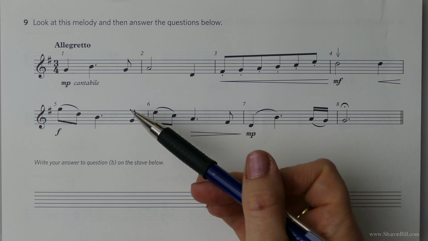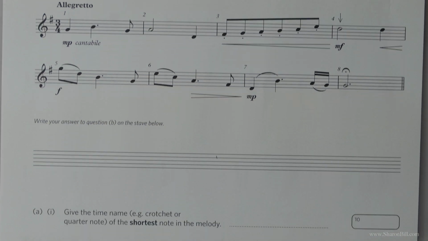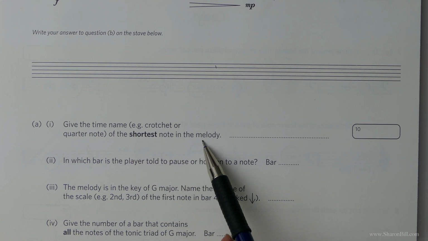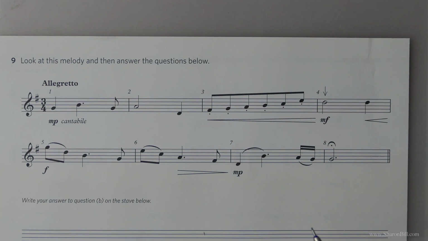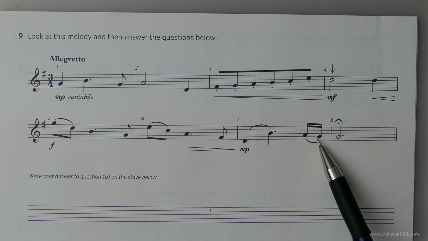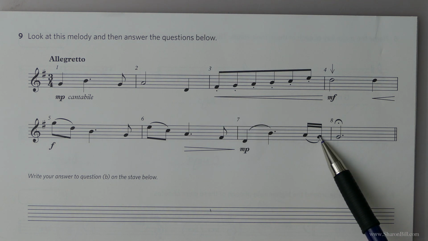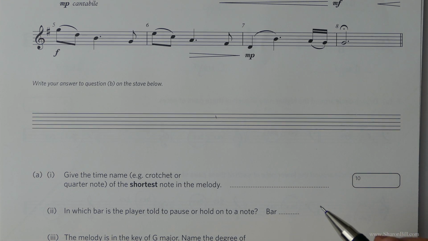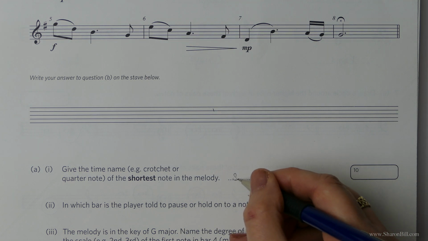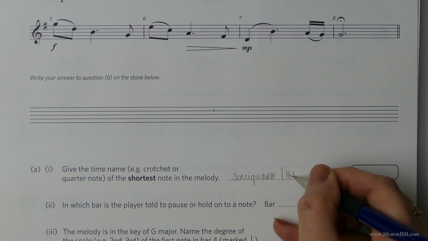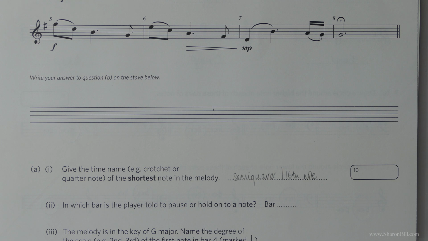So the questions are relating back to this little extract here. And so our first question asks us to give the time name of the shortest note in the melody. So let's look what the shortest note is. So we have quavers, eighth notes. And then here we have semiquavers, 16th notes. They are worth a quarter of a beat, whereas quavers are half of a beat. So a semiquaver, or depending what terminology you use, you could say 16th note. Either of those is fine. Depends what you're used to using. Either of those will answer just fine.